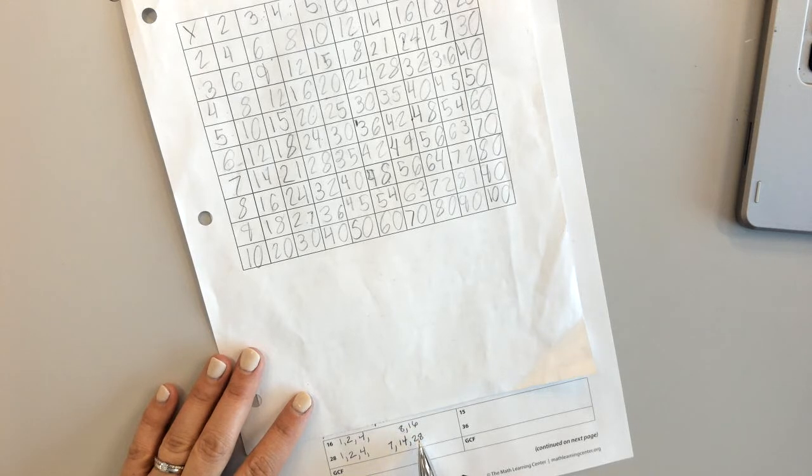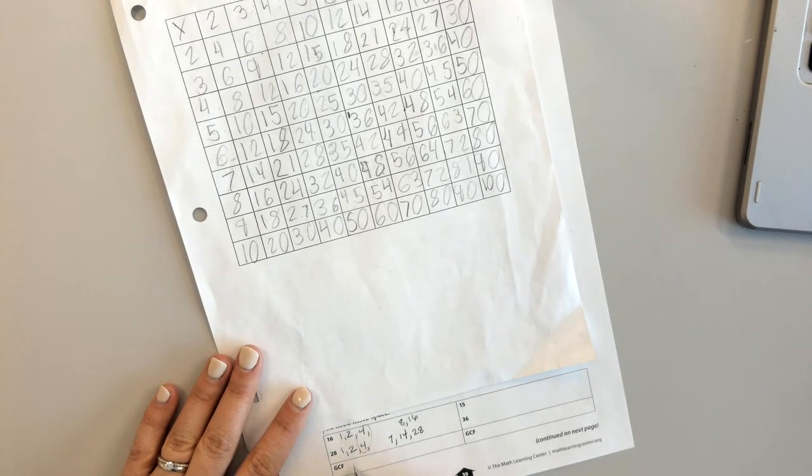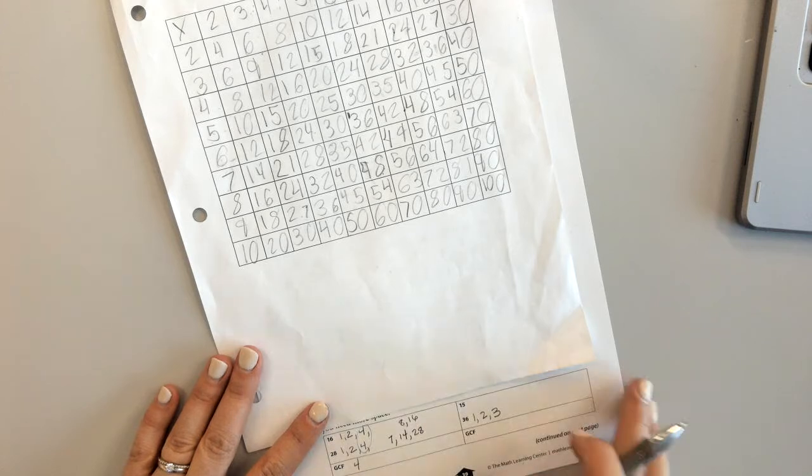16, nope, 14, that's close, but it's not 16. 8, well, 7 is close, but it's not the same as 8. So 4 is the greatest common factor. Okay, and you're going to do the same thing on this one. Just be careful. I'm going to tell you right now that 1, 2, and 3 are all factors of 36. So you figure out what multiplies to get 36 there.